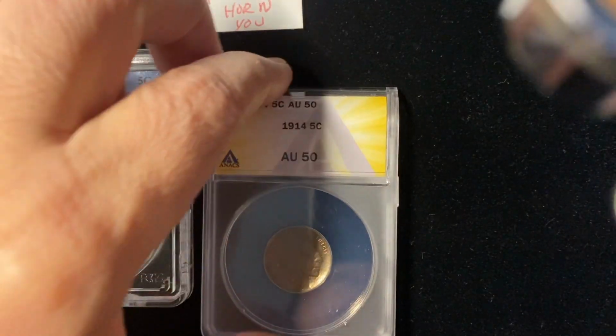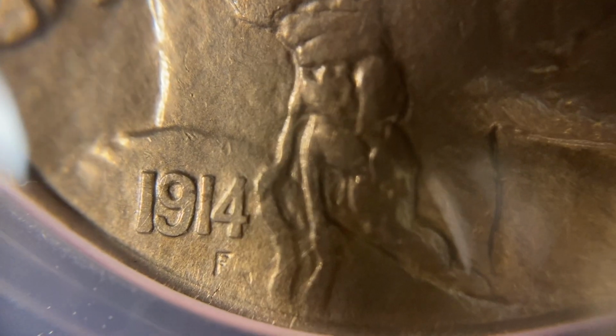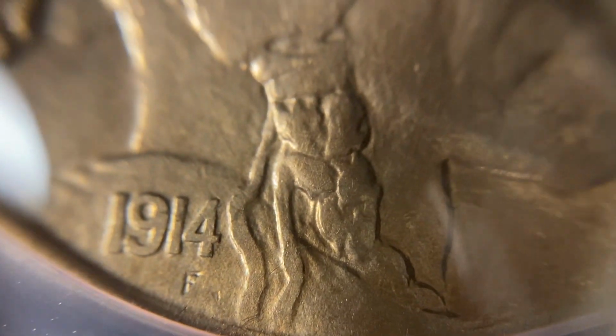Now we're going to look at the one that I sent in because I thought it was a 4/3. And what I want you to see is, first of all, me learning how to focus, and then me getting the coin at the right angle.